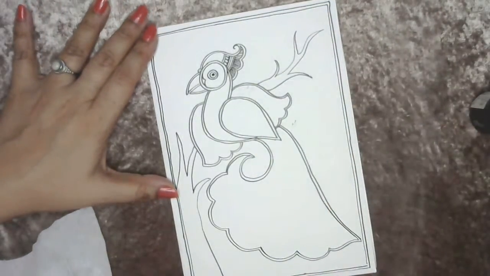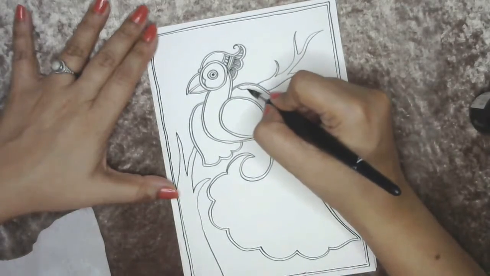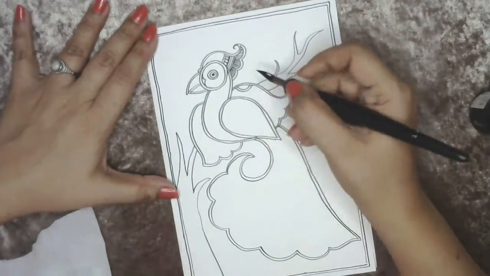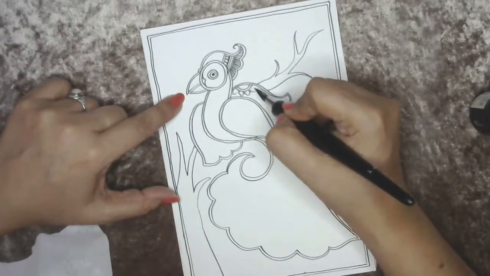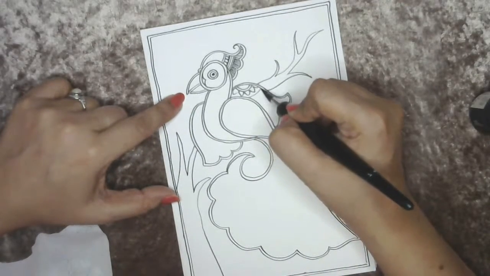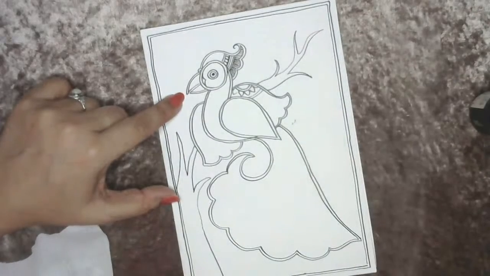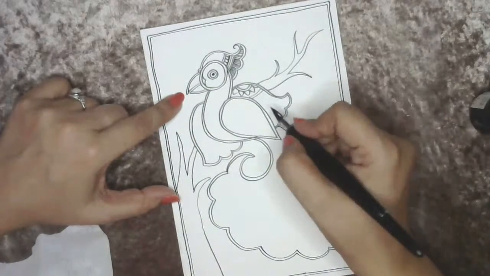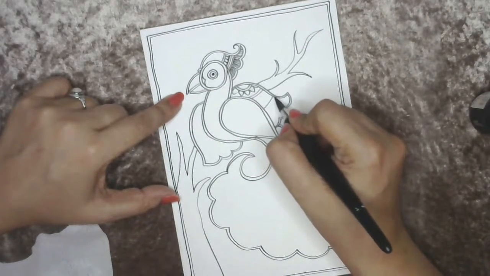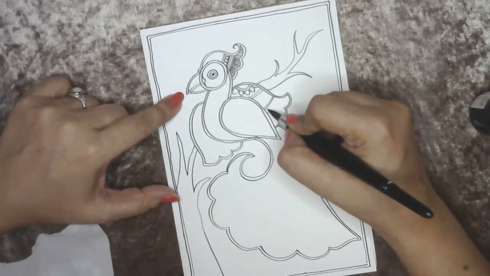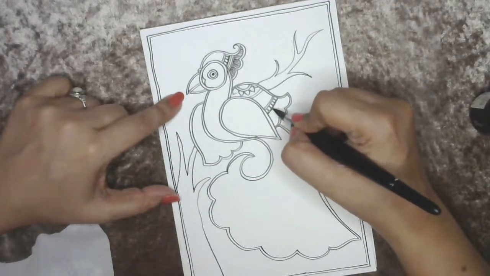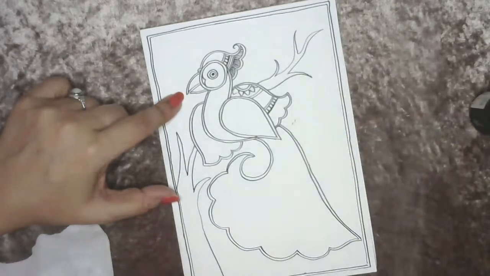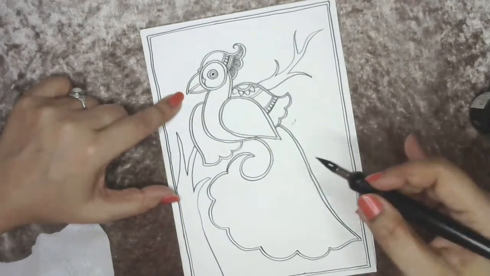So we will just go here and filling it with the patterns. If you have any questions or queries, you can please write it to me.